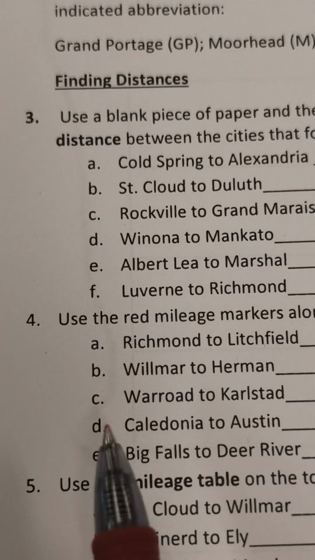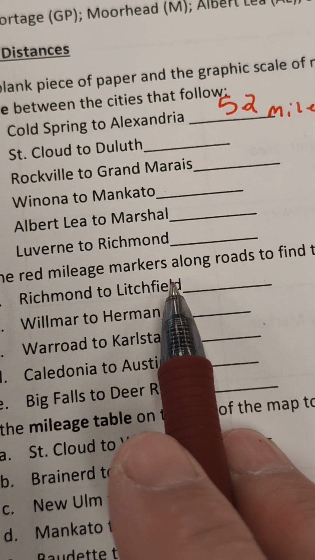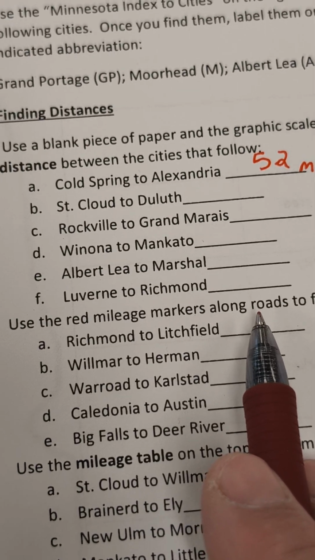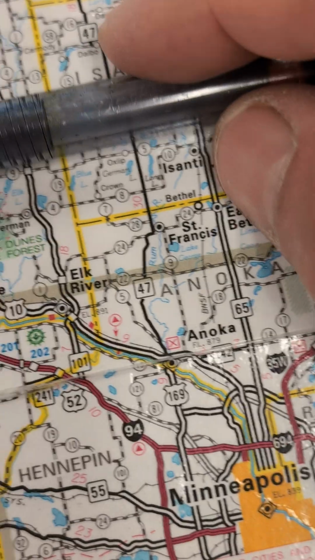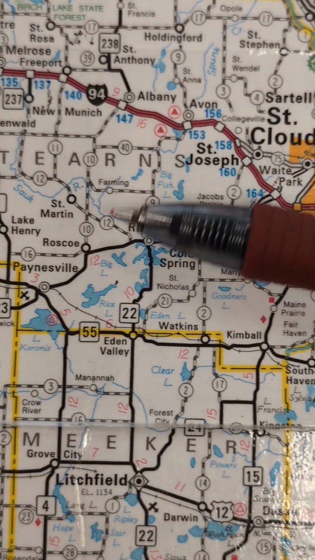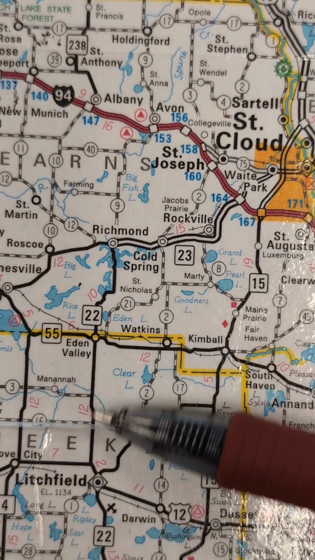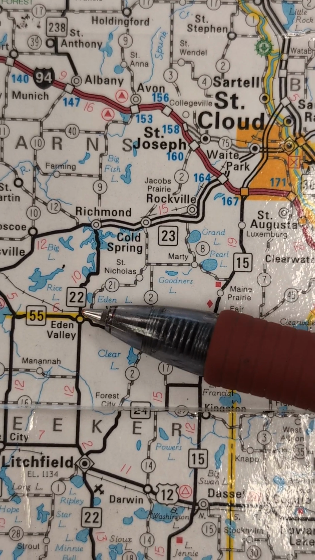And then there's a second way to determine distance, where we find the distance along roads. So we're not going to do as the crow flies, we're actually going to follow along roads. The first one says Richmond to Litchfield. Richmond's easy enough to find. Hopefully you can find that on a map. So here's Richmond, and Litchfield is directly south right here. So you have to take County Road 22.